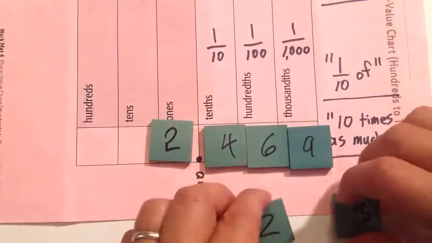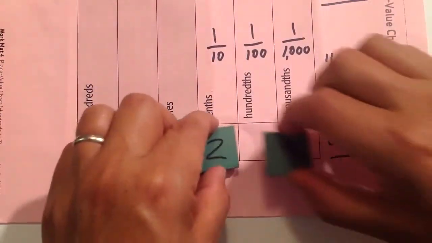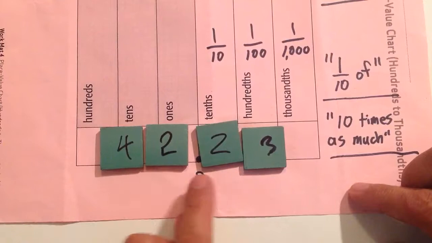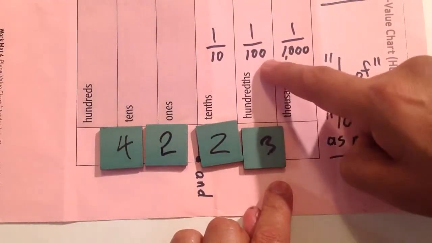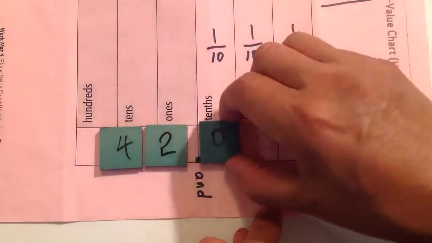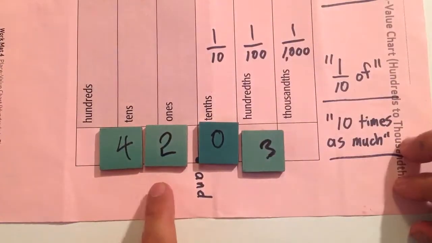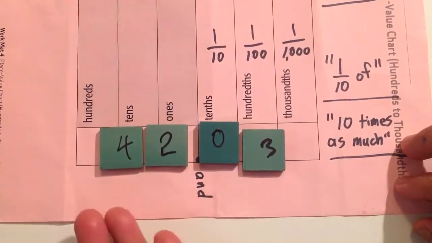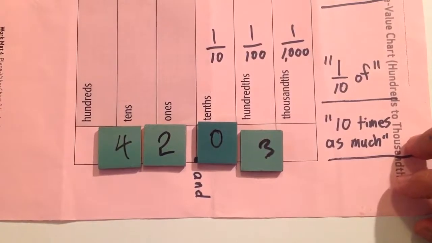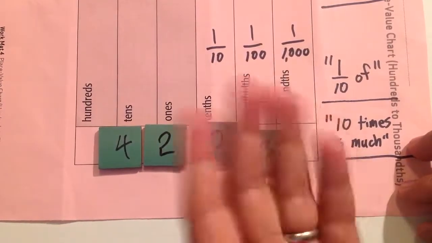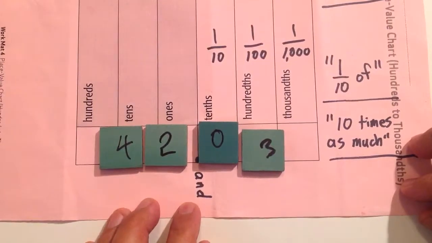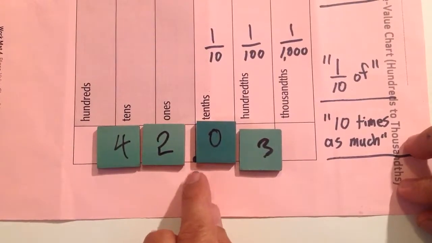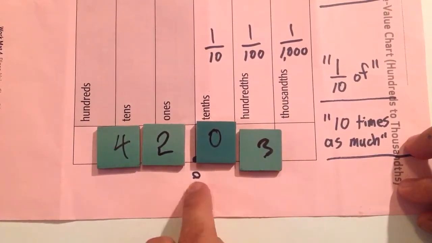Alright, let's get some more digits. Let's try this. Okay, so here it's 42 and 23 hundredths. Alright, let's put a 0 in. Here it's 42 and 3 hundredths. So that's just a real quick primer on how to read numbers with decimals. And that's what we're going to keep practicing probably for the next few weeks, because we're going to be camping out with decimals for a while. And we're going to really focus on using and and place value instead of saying point.